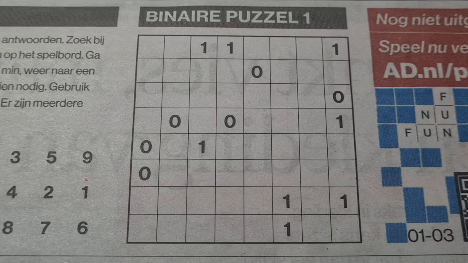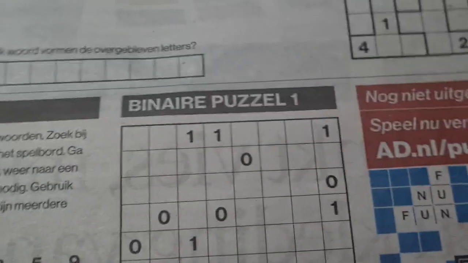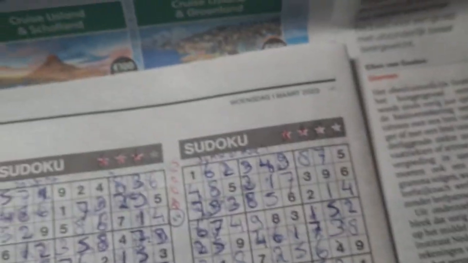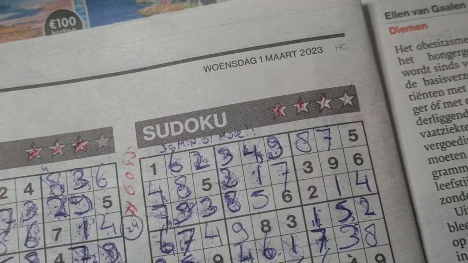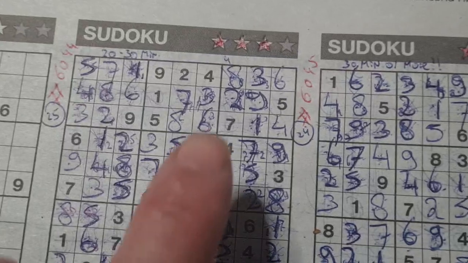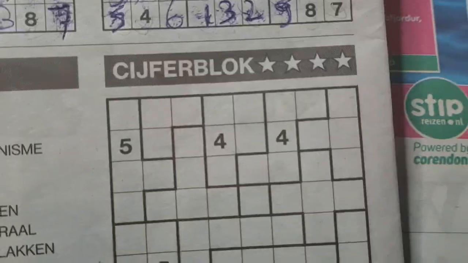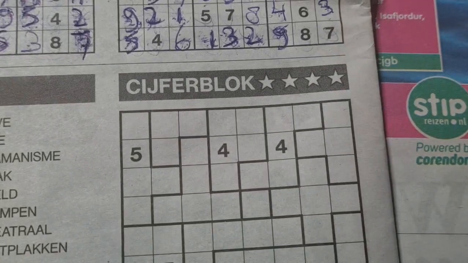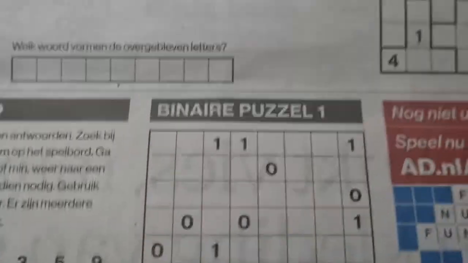The third puzzle is a binary puzzle. Binary puzzle in the additional of today's newspaper on Wednesday. Yes, it's still Wednesday. March the 1st, 2023. I've already solved two puzzles, the 3 stars and the 4 stars Sudoku, so 2 puzzles are left. The checks are like with 4 stars. In Dutch they call it cipher block. In Japanese, Suguru. But you're not interested, you are interested in this one.